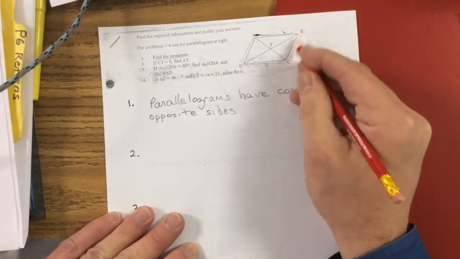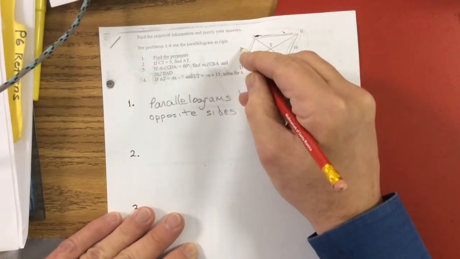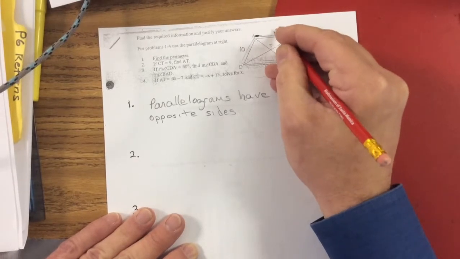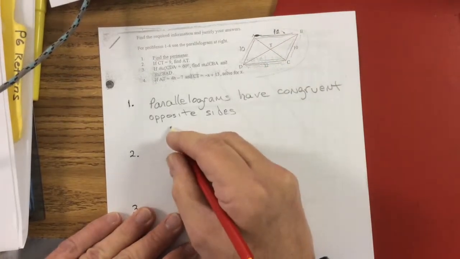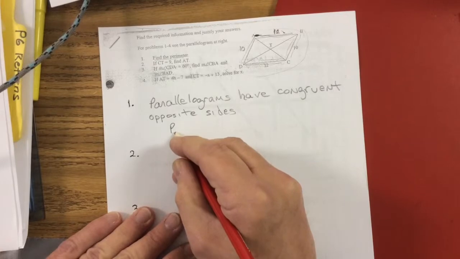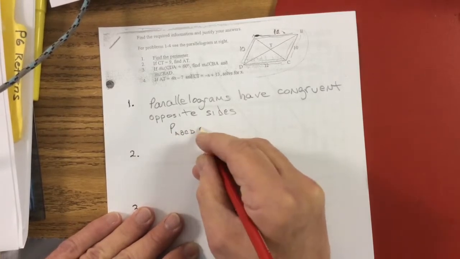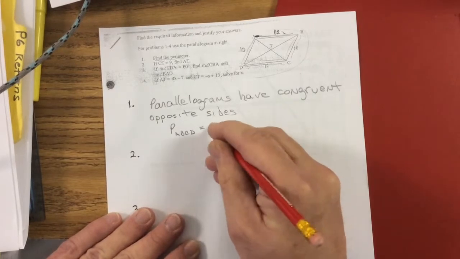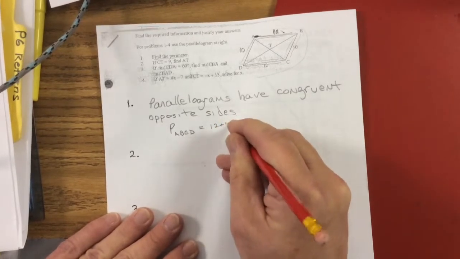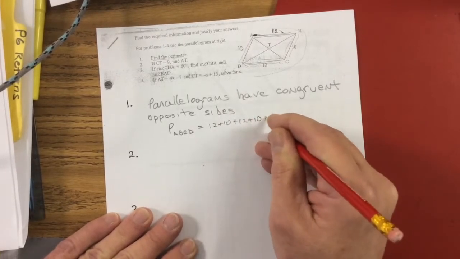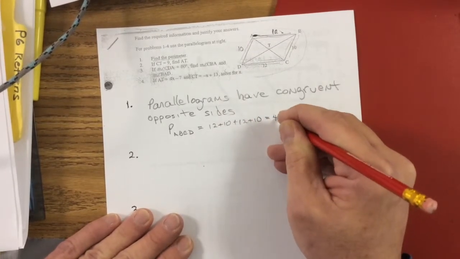So these 2 are congruent, so this is 10. These 2 are congruent, so this is 12. And that means that the perimeter of ABCD is equal to 12 plus 10 plus 12 plus 10, and that's 44.